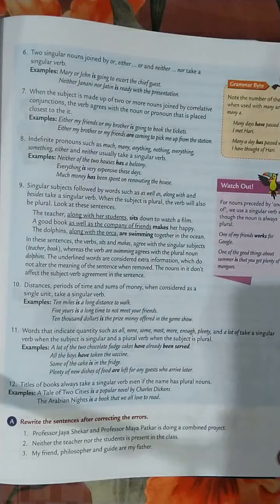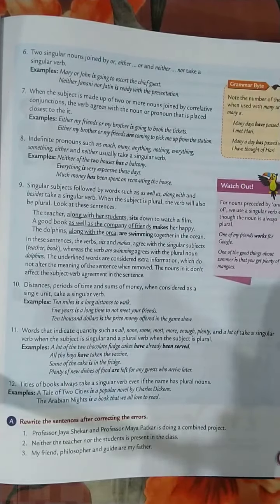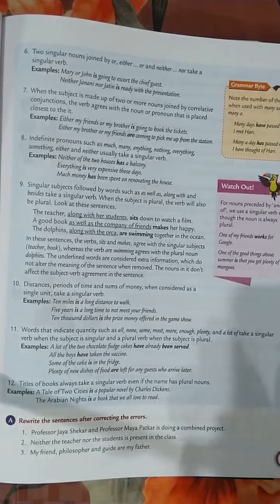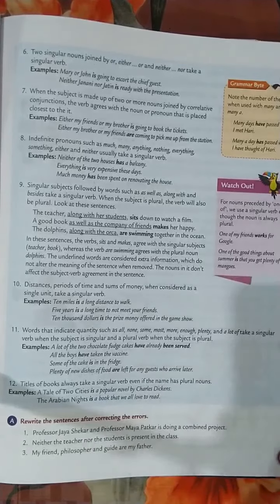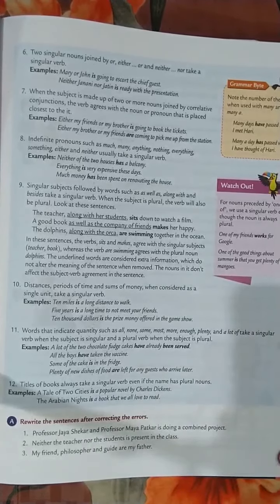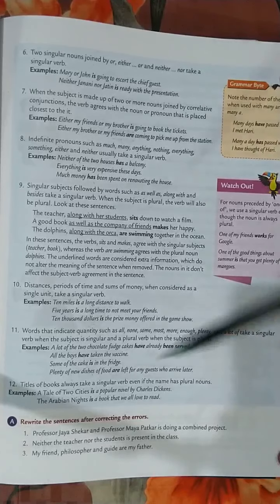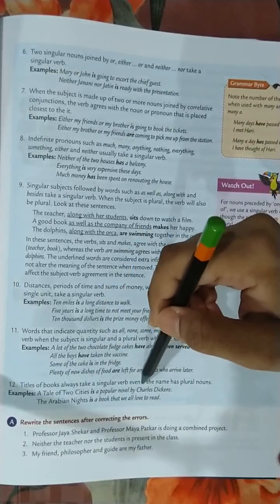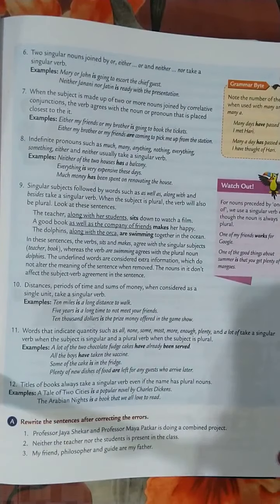The title, it is, even if in the title of the book there is s, it does not matter, still we will put a singular verb, because the s is in the title's name. We are not talking about the books, how many books. Okay, the title of the books always takes a singular verb, even if the name has a plural noun.